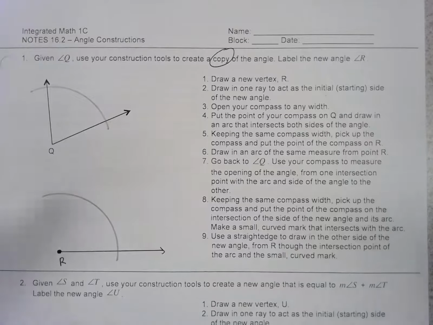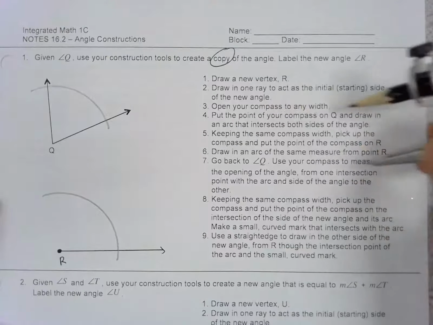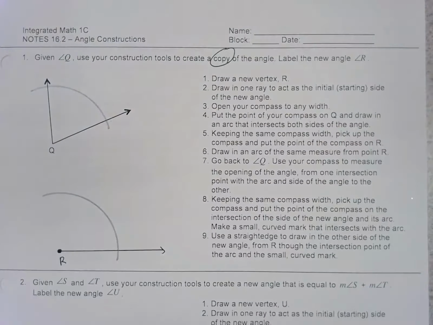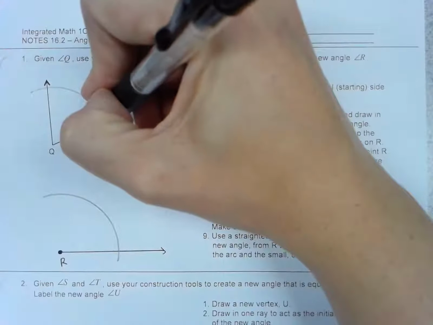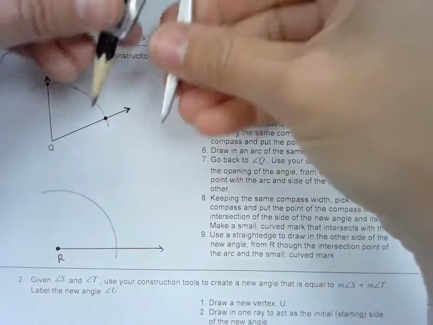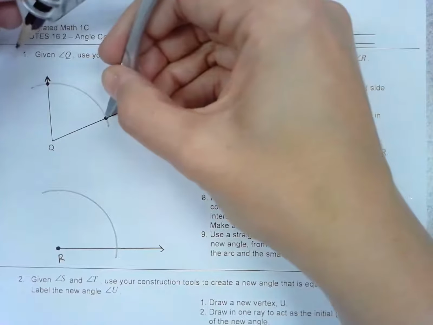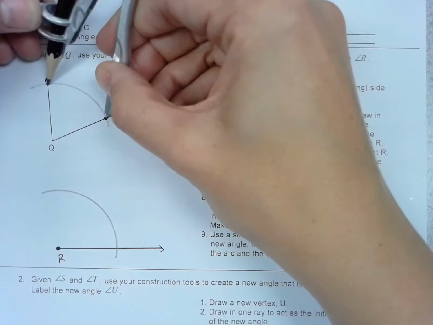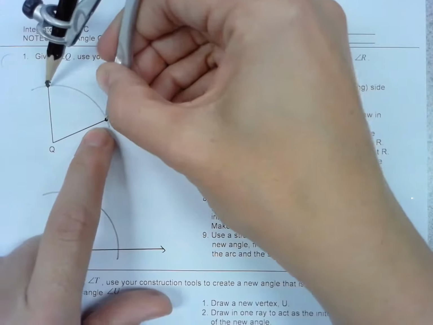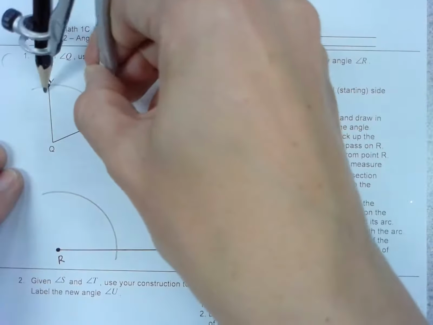Go back to angle Q. Use your compass to measure the opening of the angle from one intersection point of the arc and a side of the angle to the other. I'm going to be measuring from here to see how wide open this angle is. So right now I am going to change how big my compass is. I'm going to put the point of the compass right here, and I'm going to measure how wide open the angle is, from here to here.